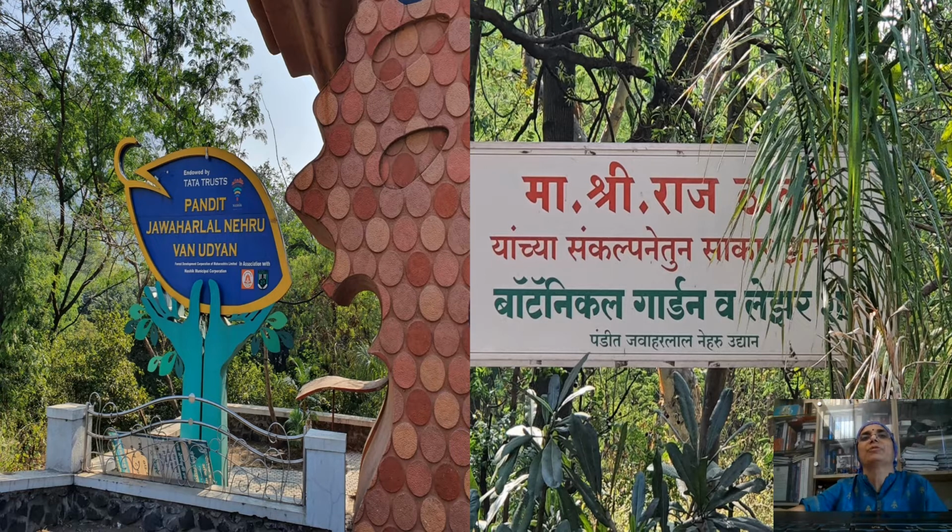You can see here Pandit Jawaharlal Nehru Udyan, Van Udyan, and Botanical Garden, Laser Garden. It's named as Pandit Jawaharlal Nehru Udyan. Earlier it was a herb garden, they say. In 2016 they renewed it and named it Botanical Garden, Laser Garden, because laser shows are carried out in this particular garden. It is one of the famous gardens in Asia.